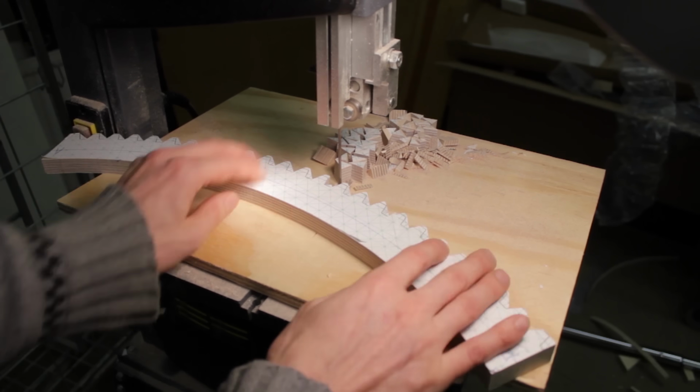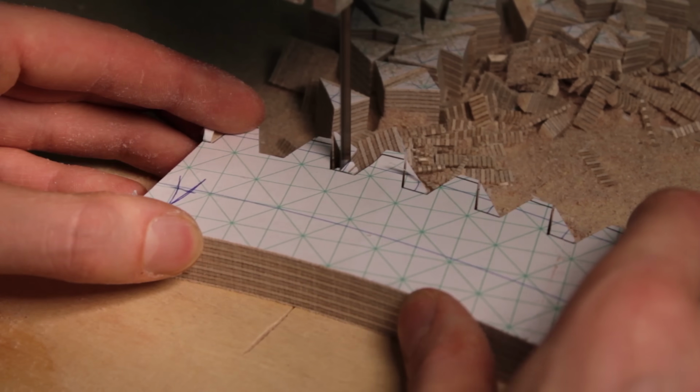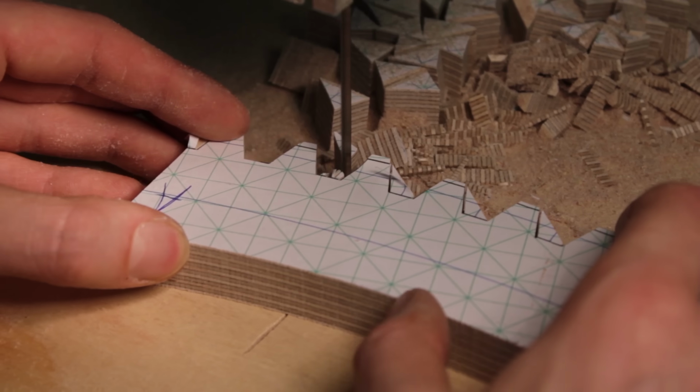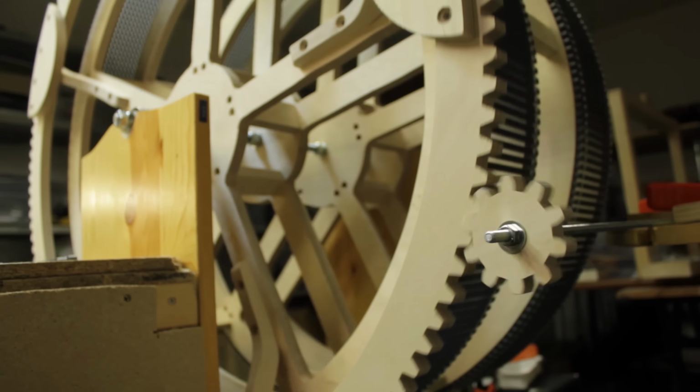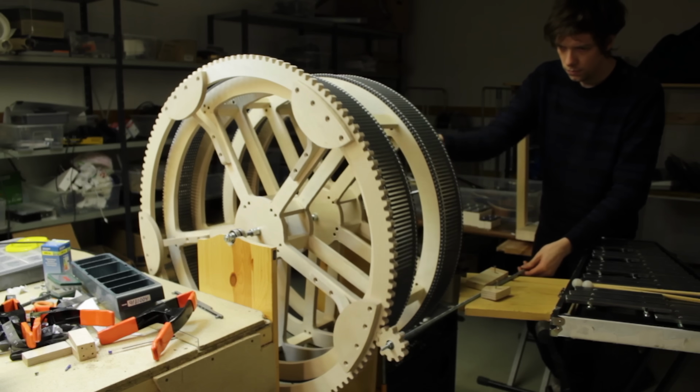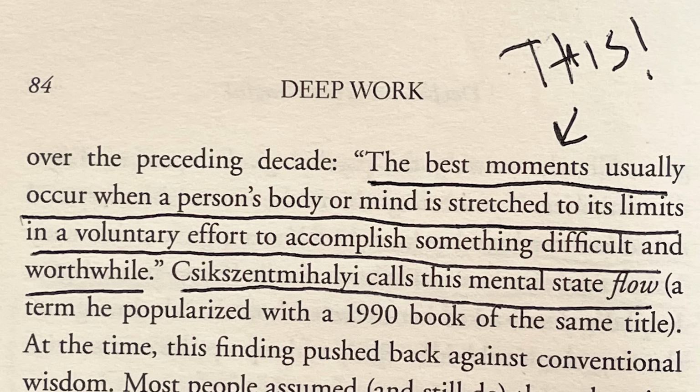When I built the first machine, I spent hours cutting plywood gears manually by hand on the bandsaw. One slip in concentration could ruin several days of work, and I remember being completely happy standing by the bandsaw, deeply focused those days. The best moments usually occur when a person's body or mind is stretched to its limits in a voluntary effort to accomplish something difficult and worthwhile.